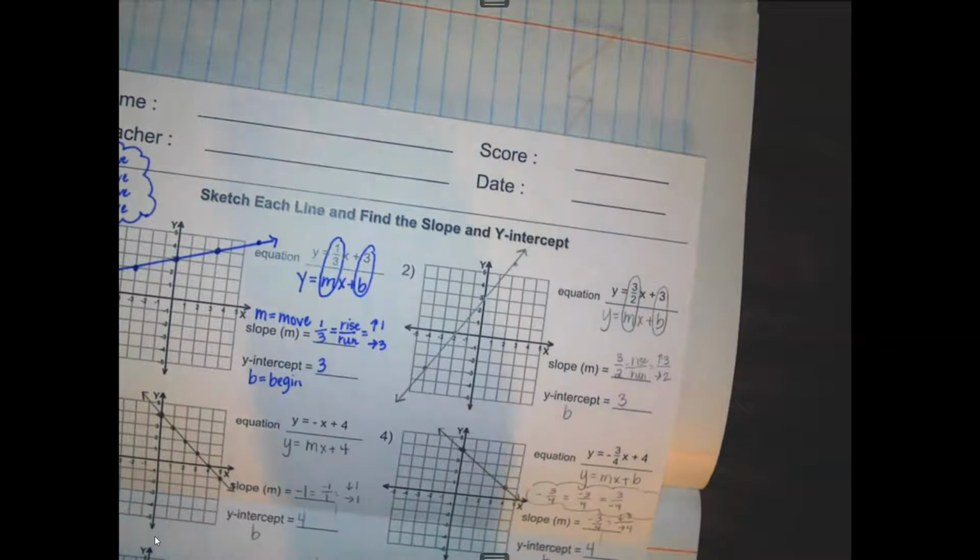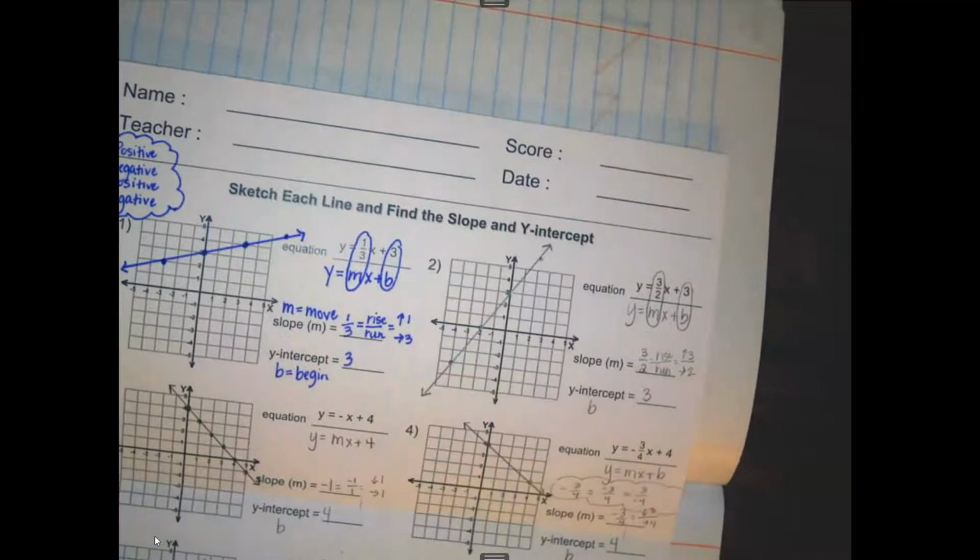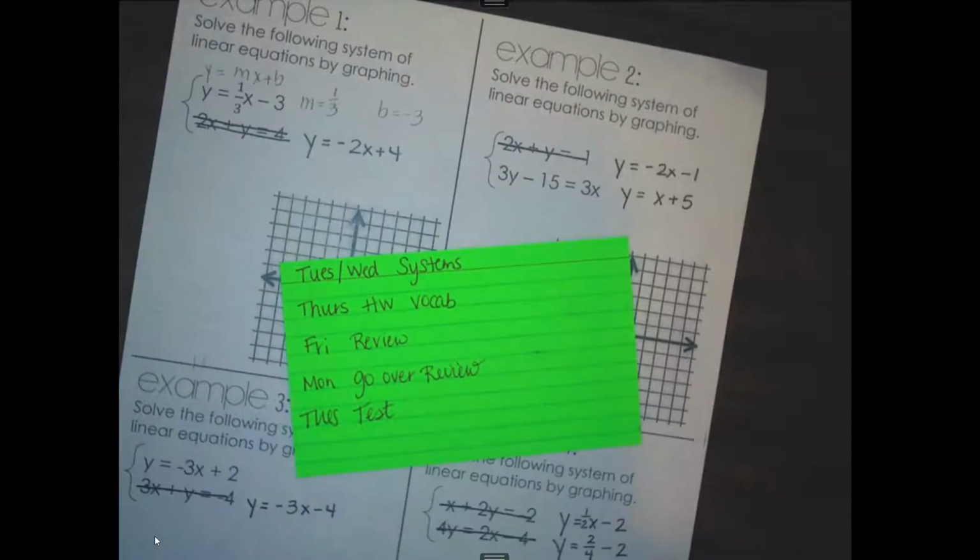If I have a number by itself, like I did for number 6 down here, I'm just going to stick it over 1 so that I have a rise and a run. My y-intercept is my b. It's where we begin. It's where it crosses the y-axis, and it's where I'm going to begin with it. All right, so that's just a refresher from what we did yesterday.